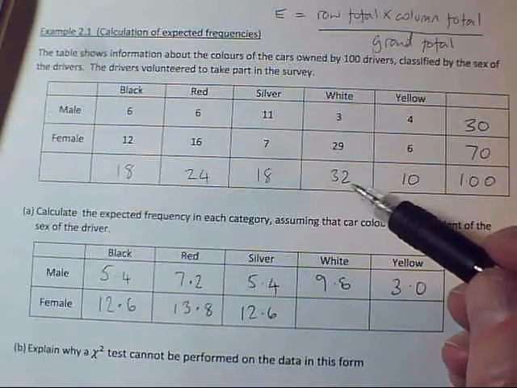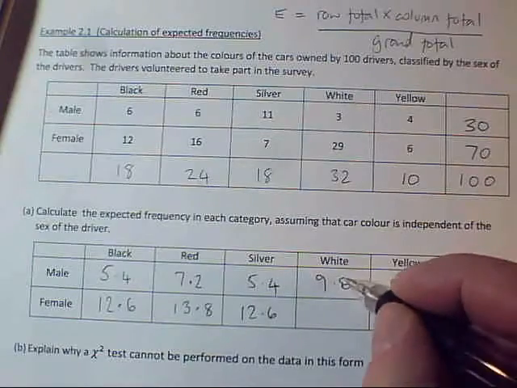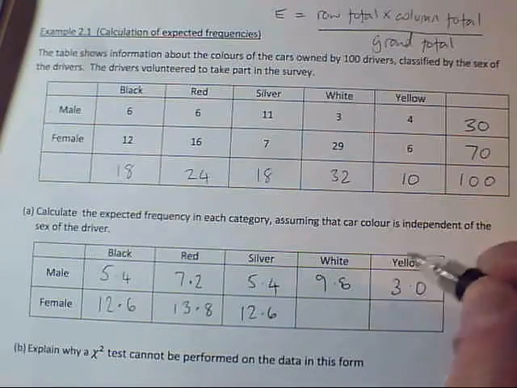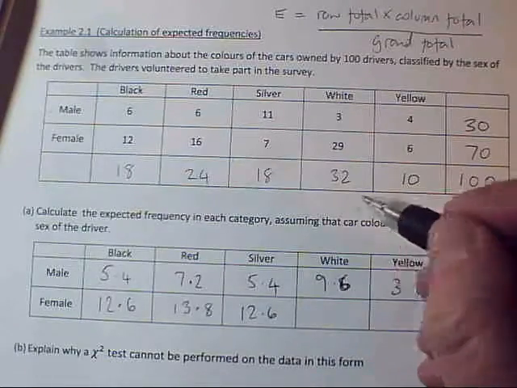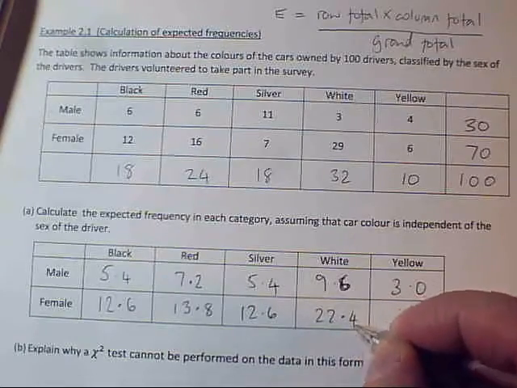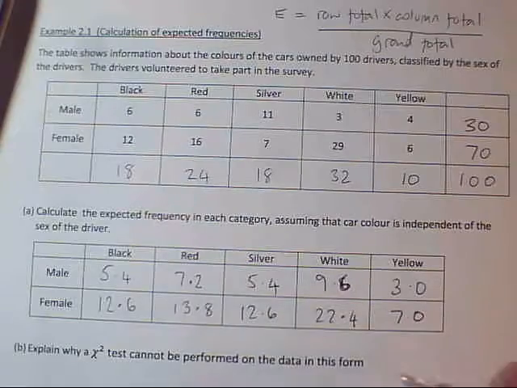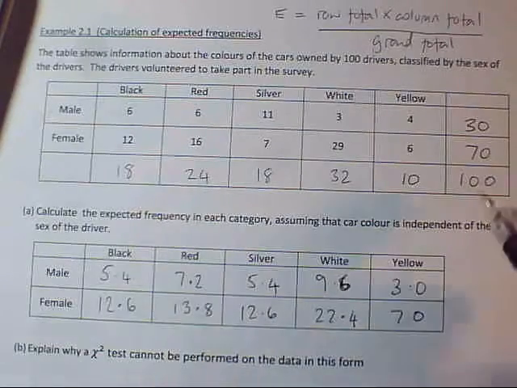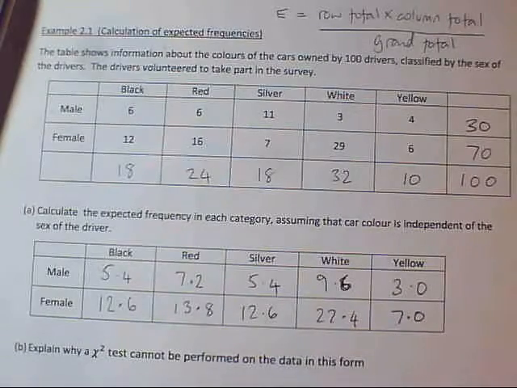This one here, 32 minus 9.6. Was that 9.6? Yes, it was. Didn't write it very well. So 32 take away 9.6 is 22.4. These have to add up to 10, so this must be 7.0. And I could double check that these add up to 70 as they should. So I've got my expected frequencies.